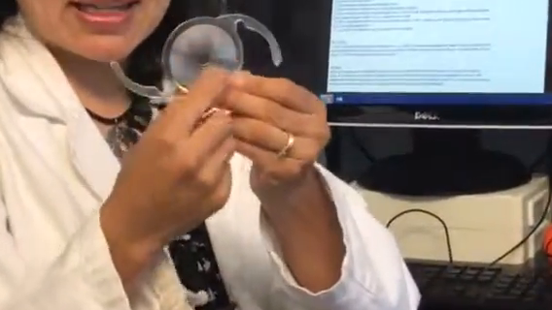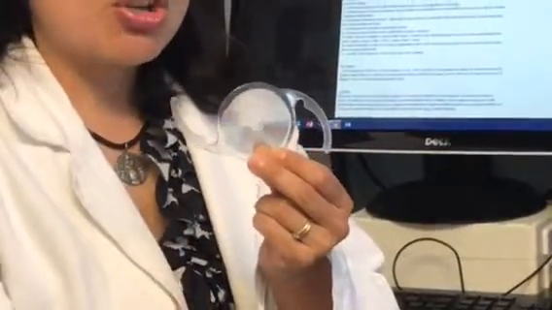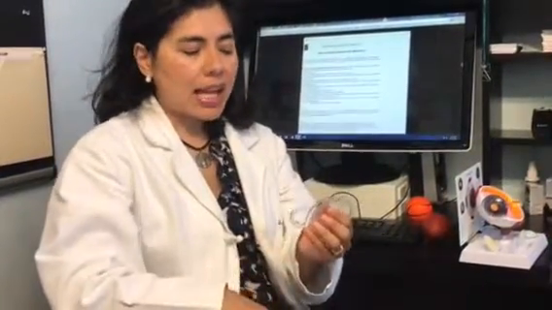Most insurances cover that. Now we have a lot of advanced technology. One is called the multifocals, which has these little rings. This is a beautiful lens in many patients, but it can cause halos and glare. So some patients are not candidates for this. So if you've had LASIK, for instance, before, you may not be a candidate.